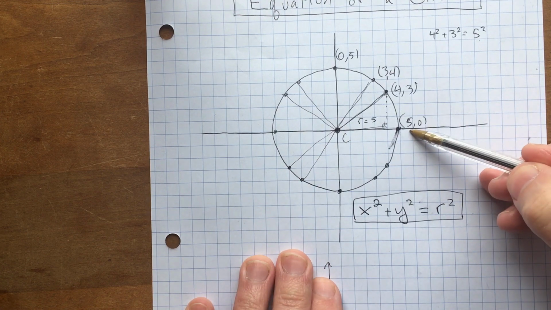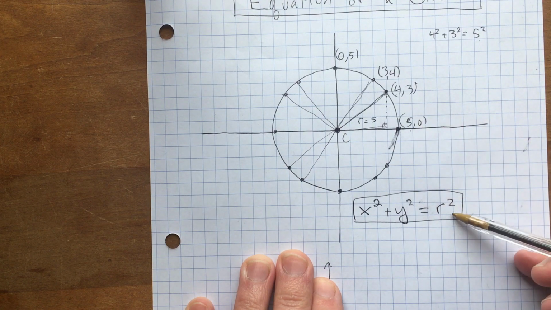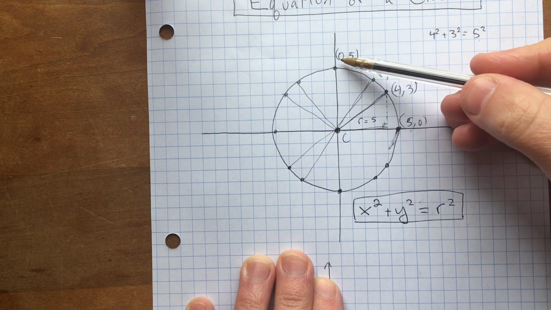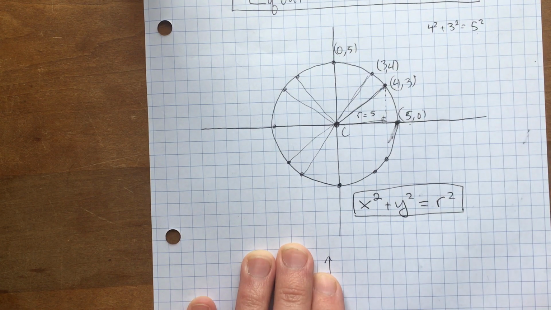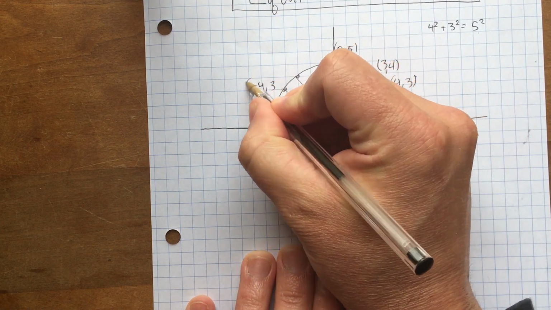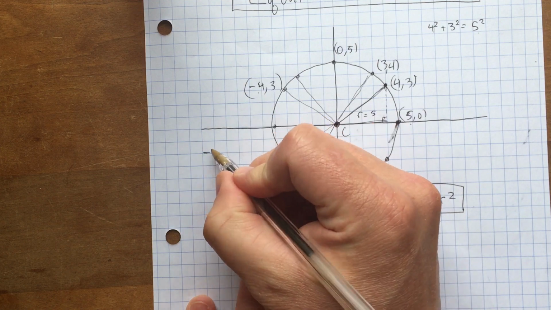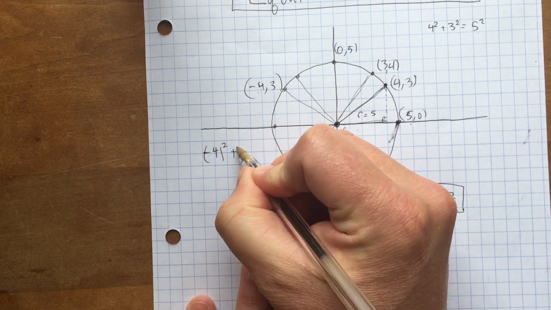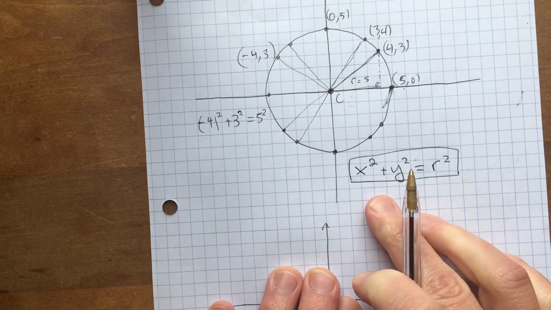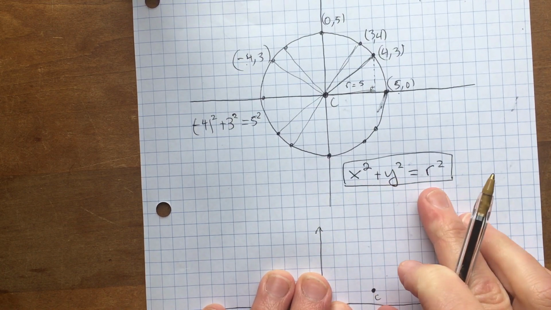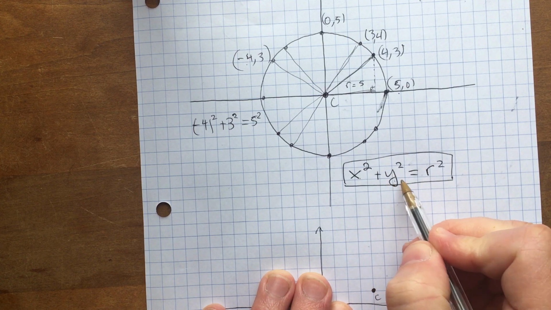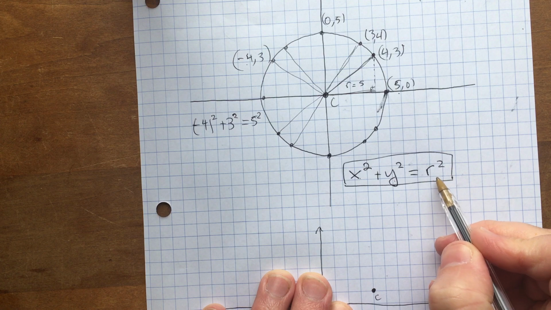And you can try it. 5 squared plus 0 squared equals 5 squared. 4 squared plus 3 squared equals 5 squared. 0 squared plus 5 squared equals 5 squared, and so on, right? And we could do this with the negative numbers as well. Like this one's at negative 4, 3. Negative 4 squared is 16, and 3 squared is 9, and that still equals 5 squared. And so this, my friends, is how you write the equation of a circle in the coordinate plane. It's just the x-coordinate squared plus the y-coordinate squared equals the radius of the circle squared.